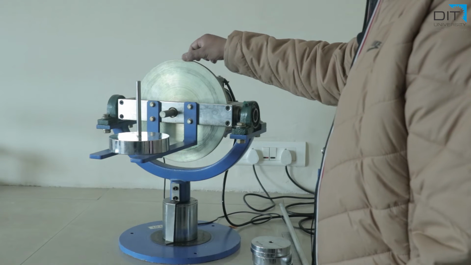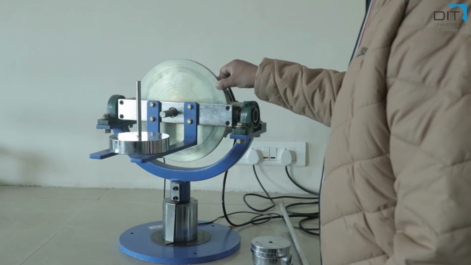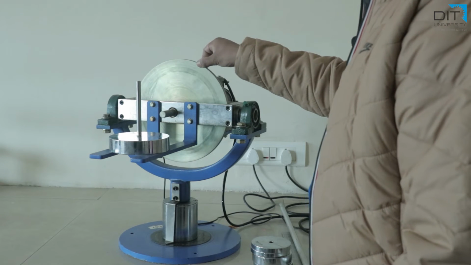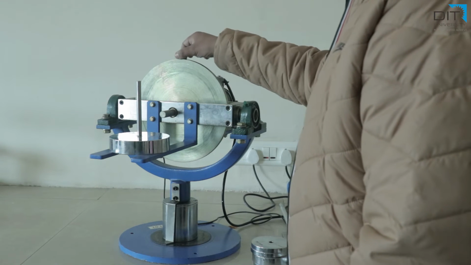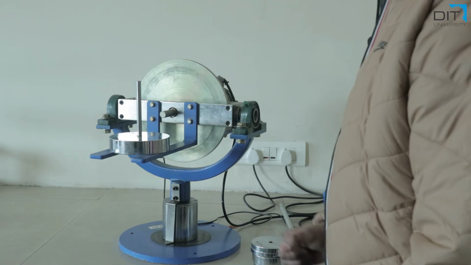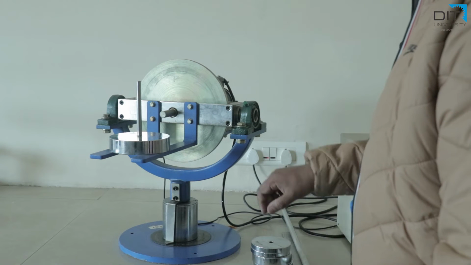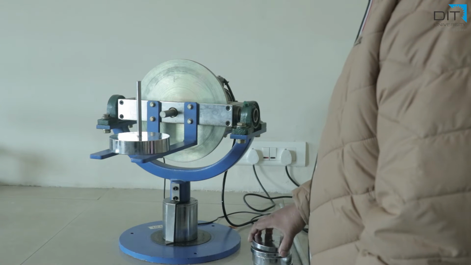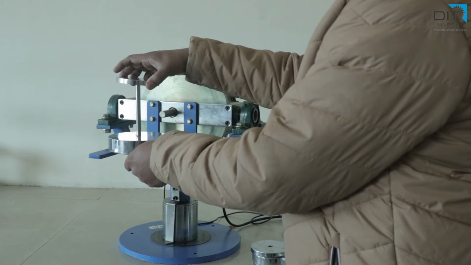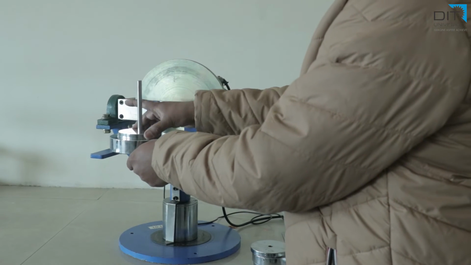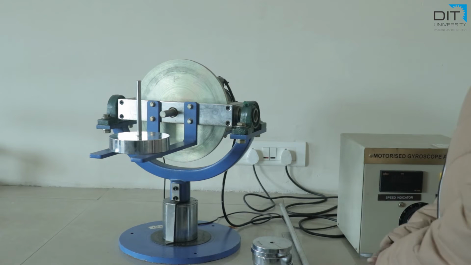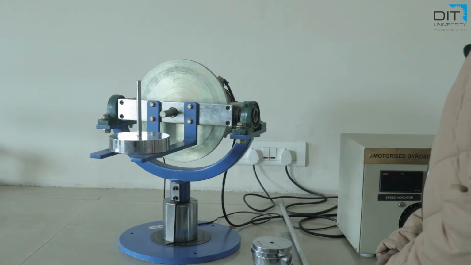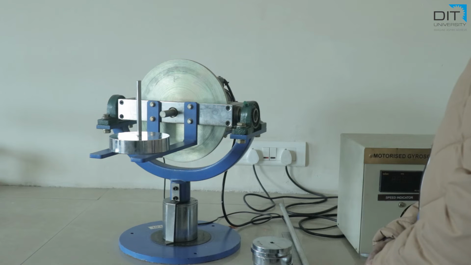Number one, the angular speed of the disc. Number two, moment of inertia of the disc. Number three, torque provided over here by putting this mass. There is a relation that has been given mathematically, and now our objective is to verify that relation.